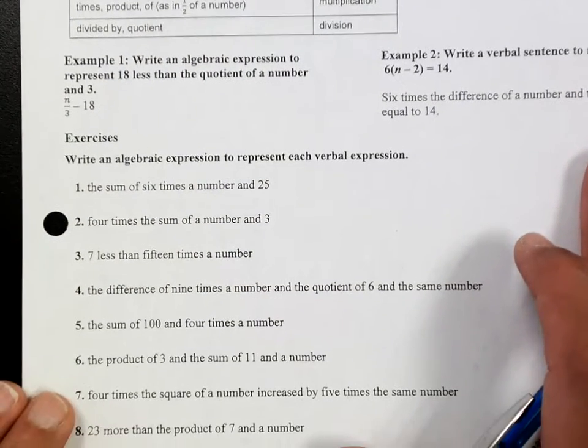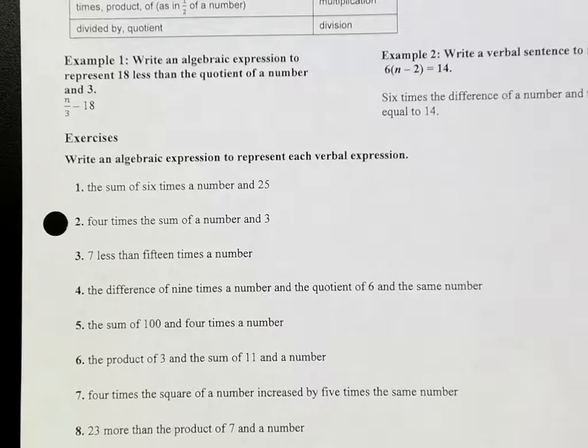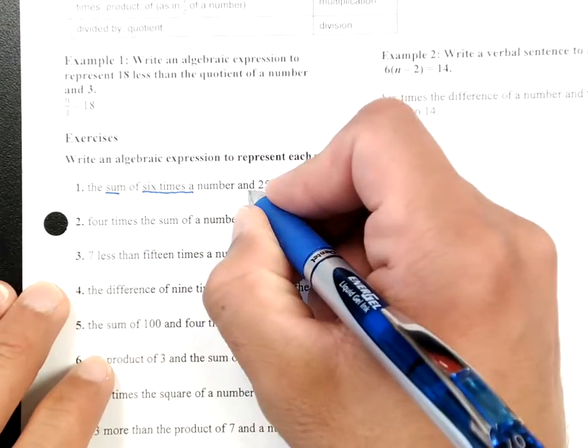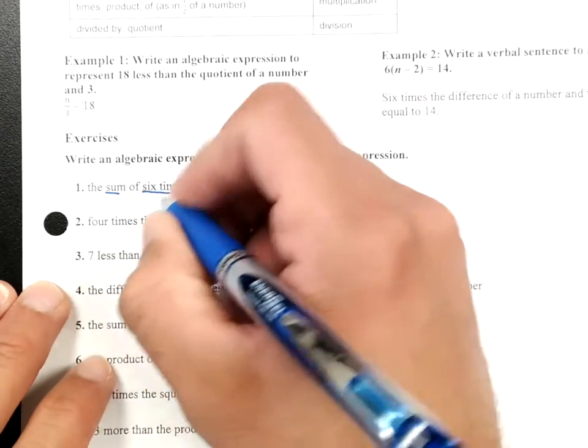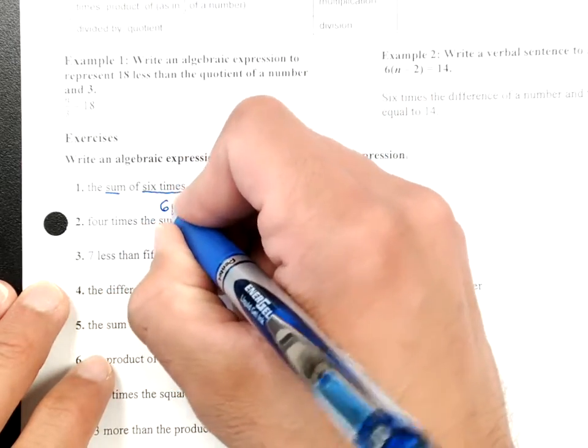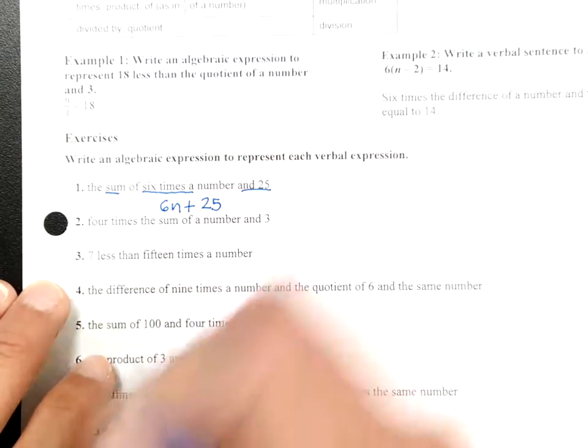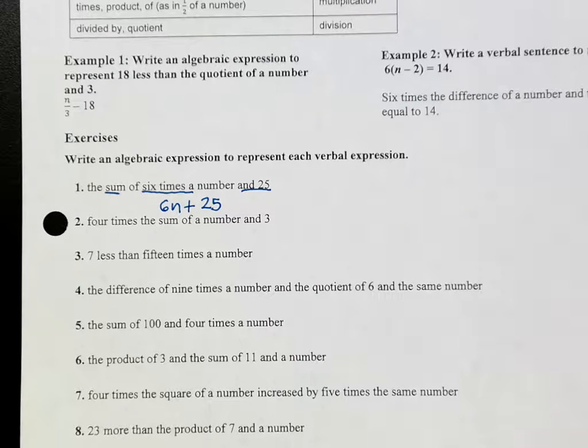Well, let's go ahead and look at number 1. We'll do just a few, not all of them. So, the sum of 6 times a number and 25. All right, so we have 6 times a number plus 25, just like that. Again, the sum of 6 times a number and 25.